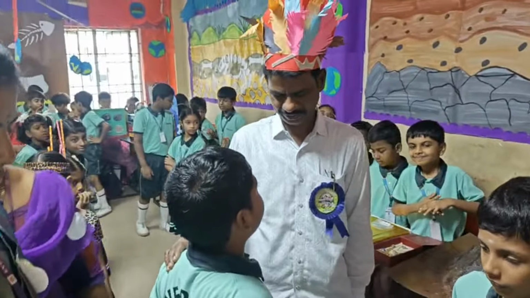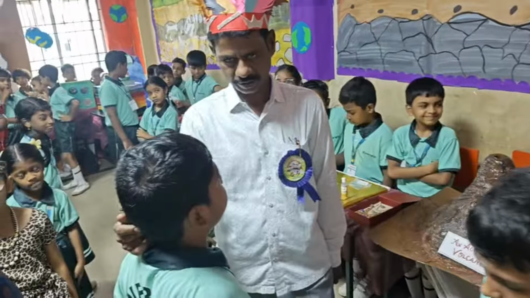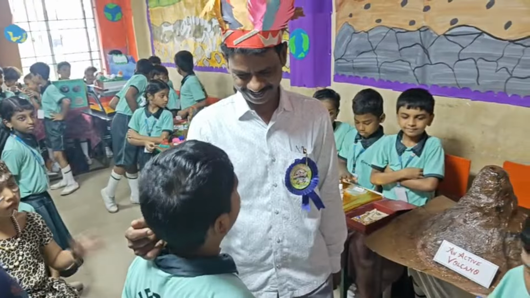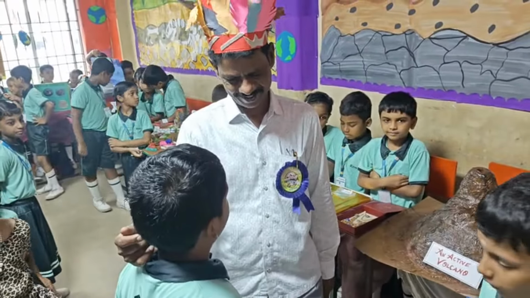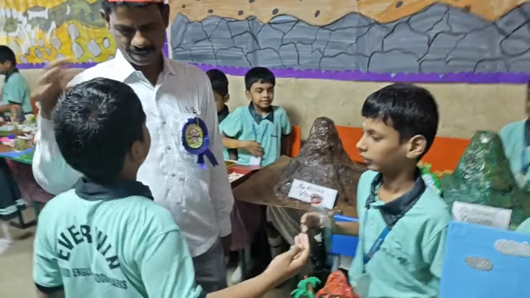Volcanoes. A volcano is an opening or vent in the earth through which magma, gases, and ash escape to the surface. When magma reaches the surface, it is called lava. Volcanoes are powerful. Let's show the picture and shapes.